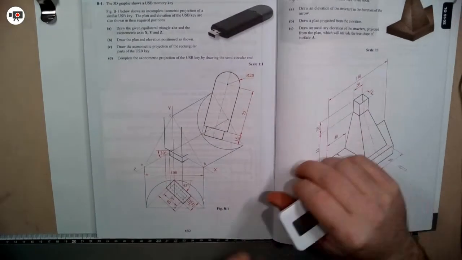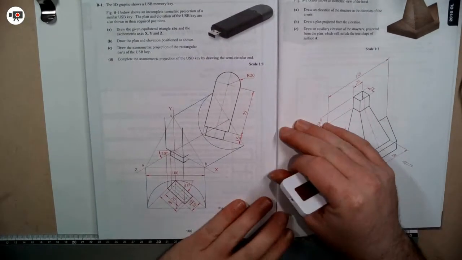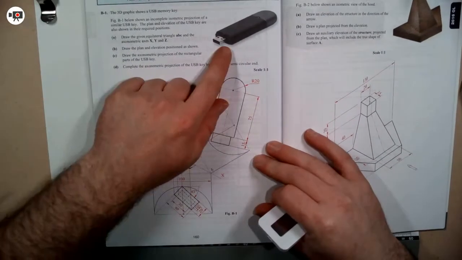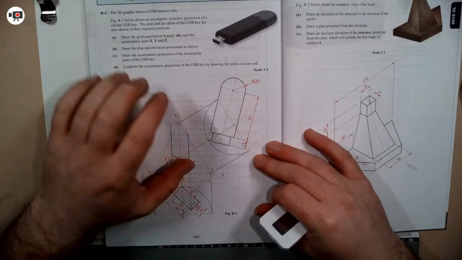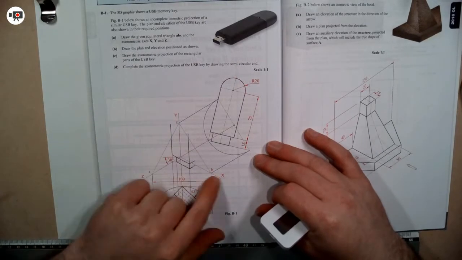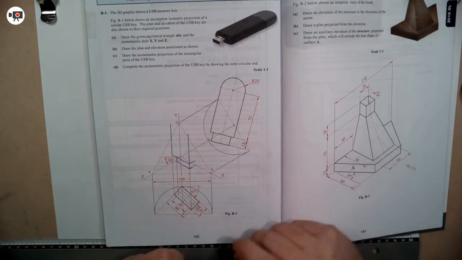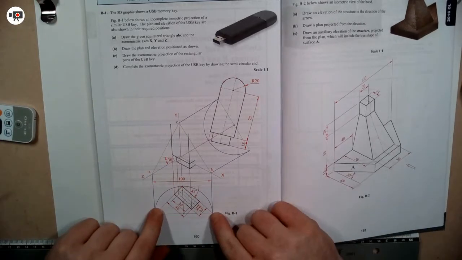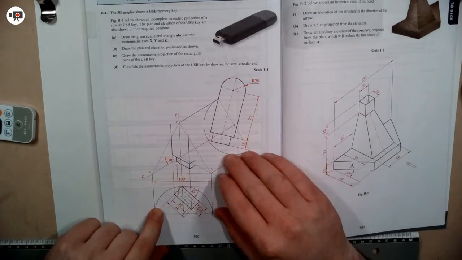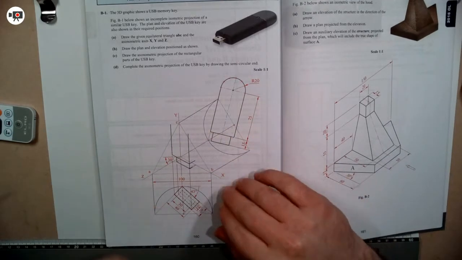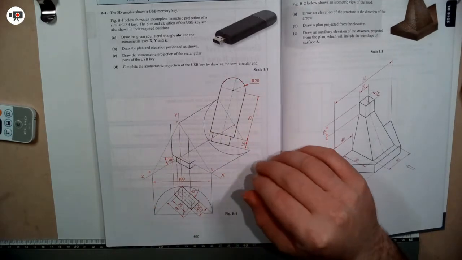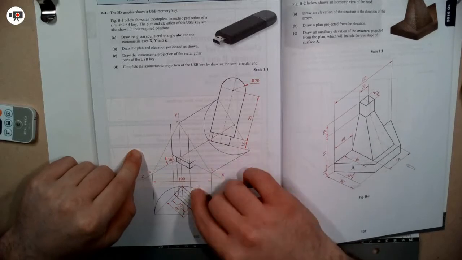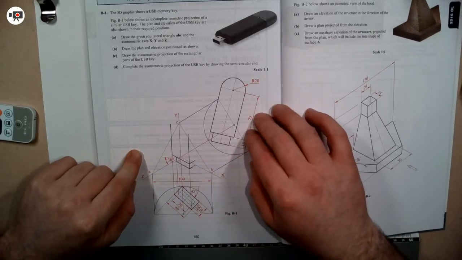Okay, so here we're going to look at the 2016 Ordinary Level question B-1 on Axonometric Projection. We're given a USB stick and we need to draw it in isometric using the Axonometric Projection method. So we need to construct what we're given, the plan view and the elevation, which is a little bit inclined, so we can't use our traditional set squares, we have to use sliding set squares, and then we're going to bring down all our points to find the axonometric projection.